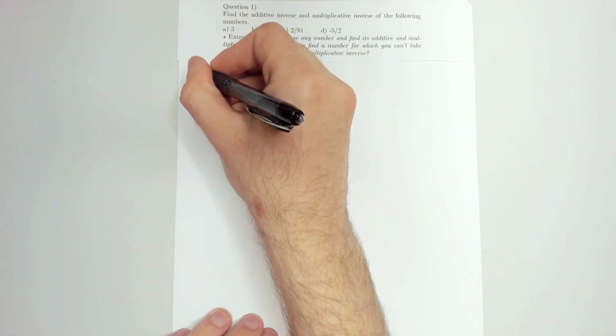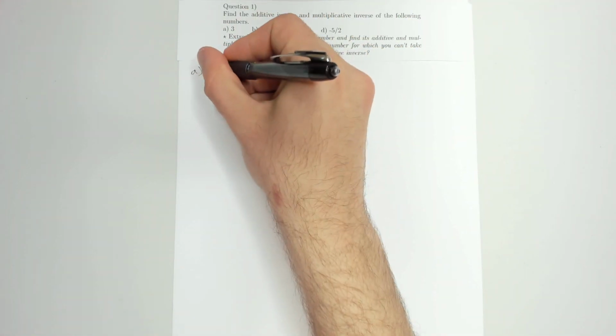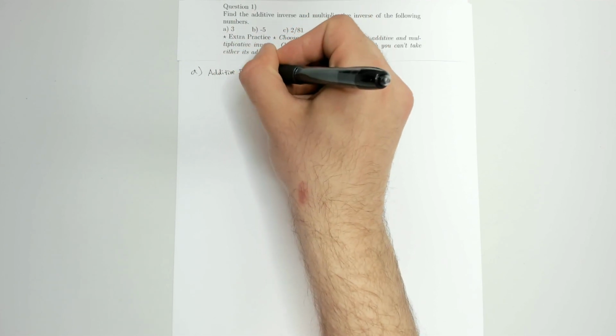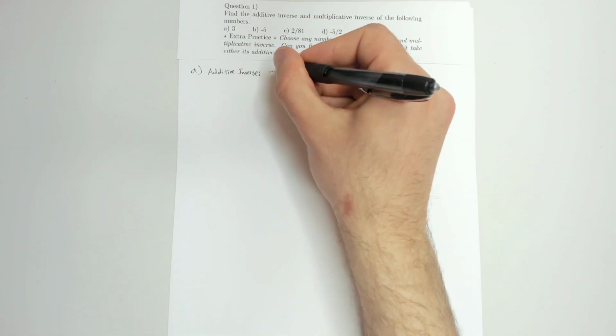Question 1 says, find the additive inverse and the multiplicative inverse of each of the numbers. Alright, so we start with 3, and to find the additive inverse, all we have to do is apply a negative to the number. That's because if we're thinking about 3 as an addition or as a shifting, the opposite of 3, which is moving us 3 to the right, would be moving us 3 to the left, and that's captured by its additive inverse, which is -3.